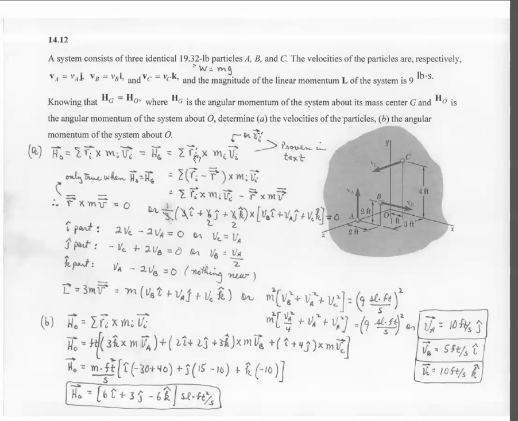When you expand this, let r sub i prime be equal to r sub i minus r bar, and then cross that into m v sub i. The r sub i crossed into m v sub i gives you this term, okay? And then the r bar crossed into this is going to leave you with a summation over m sub i v sub i, which is just m v bar. So you're going to end up with minus r bar crossed into m v bar.